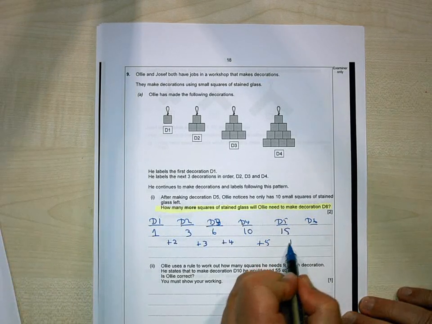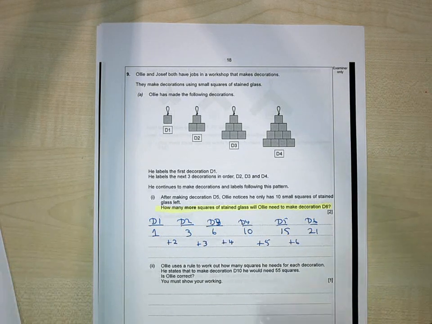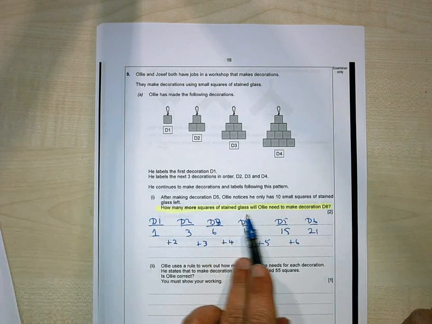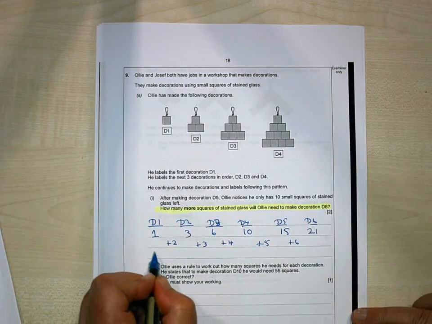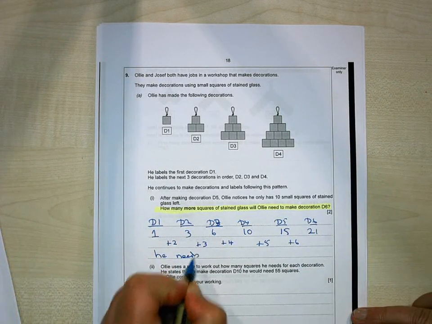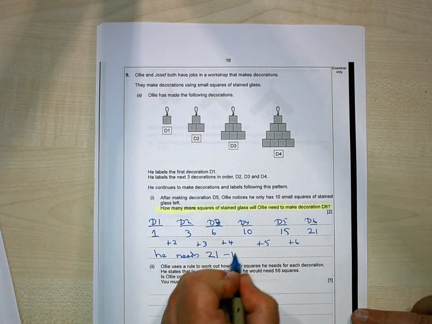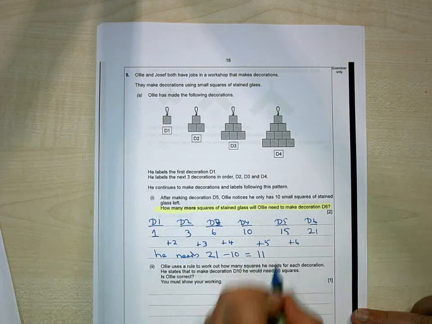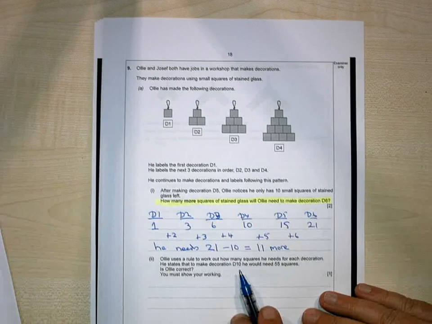So to work out D5, I know I'm going to add on 5. So D5 has 15 squares in it. D6 will go up by 6, so we'll have 21 in it. What's the question? How many more squares of stained glass will Ollie need to make decoration D6? So he needs 26. Sorry, 21. He needs 21, and he's got 10 already, so he's going to need 11 more.